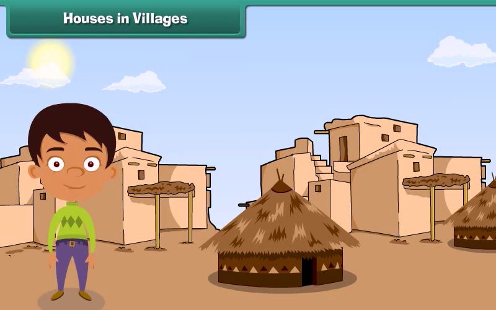Houses in villages. Houses in villages are made of mud, clay, straw, and bushes. They are called huts.